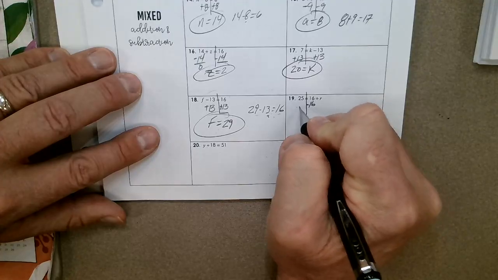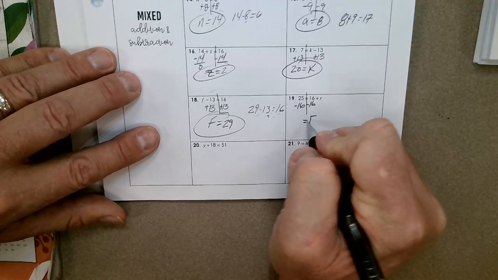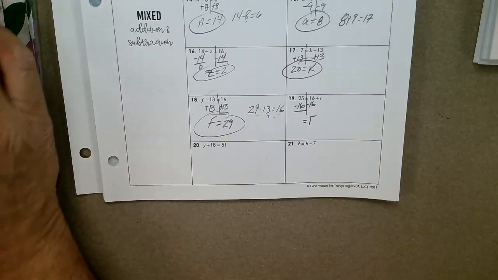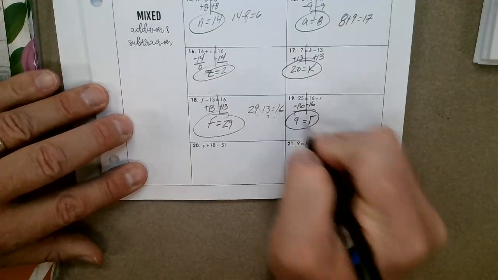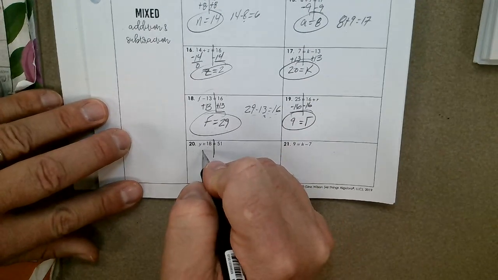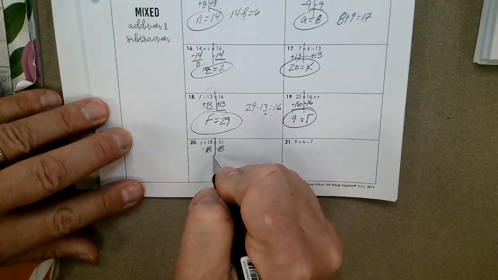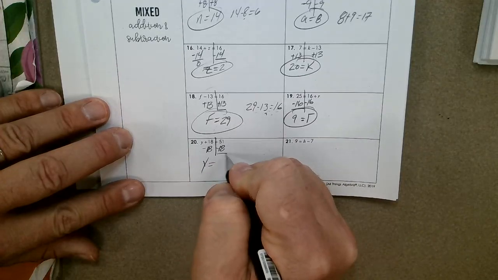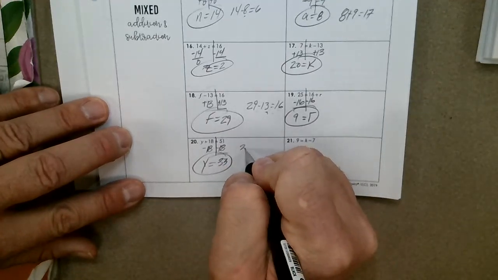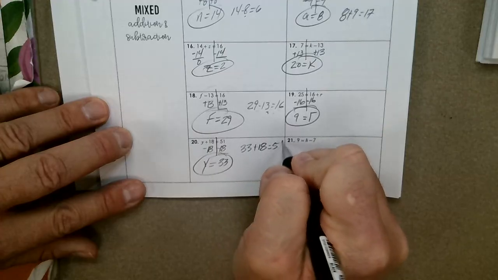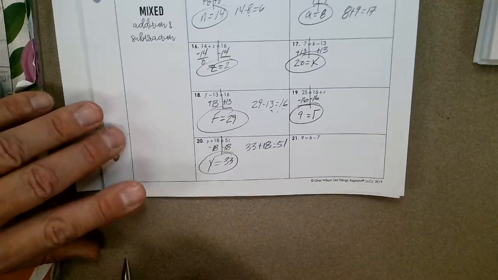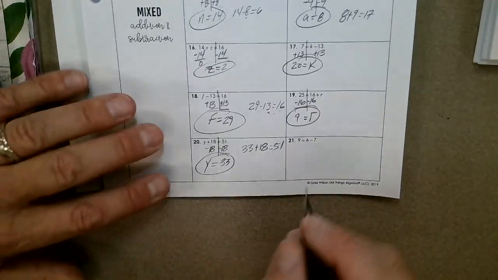Balance beam, subtract 16, R comes down. 25 minus the 16 is 9, and R equals 9. Balance beam. Subtract 18, subtract 18, y comes down. 51 minus 18 is 33. And this is a bigger number, so I'm going to check it. Does this make sense? Well, 8 and 3 is 11, carry the 1. Yep, that works for me. So sometimes I check, and to be honest, sometimes I don't.